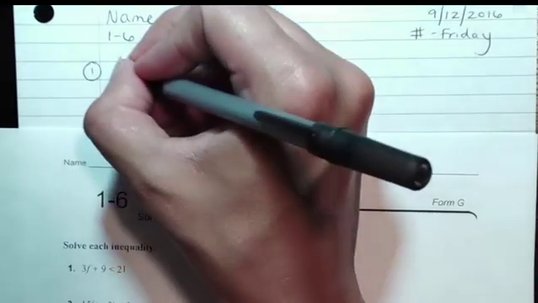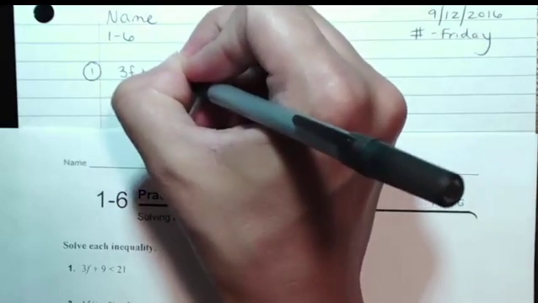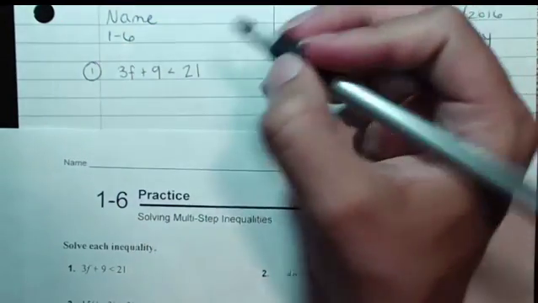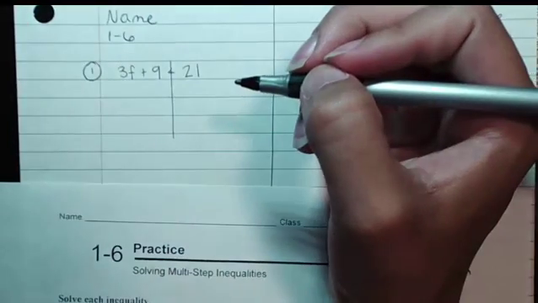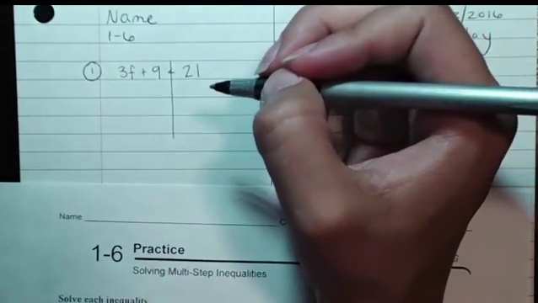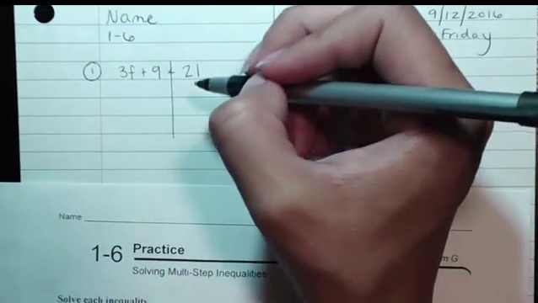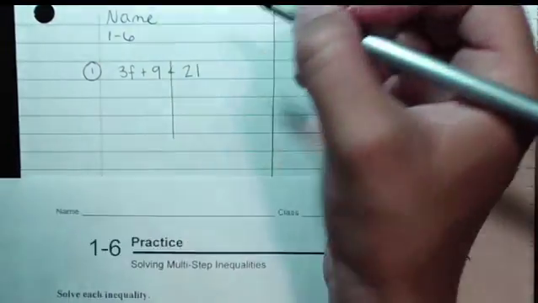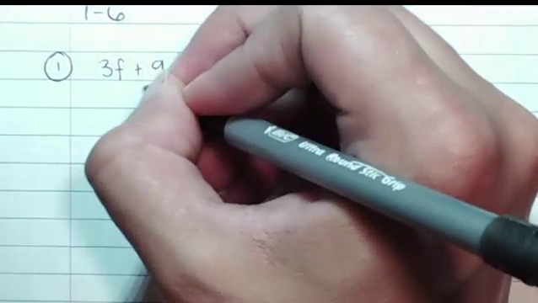I'm going to solve, so 3f plus 9 is less than 21. I'll go ahead and draw my line down the inequality symbol. No distributive property, don't have to worry about that. Let me zoom in a little bit for you. Okay, then the next thing I'm looking for is variables on one side, which is true. So I'm going to get my numbers on the other.